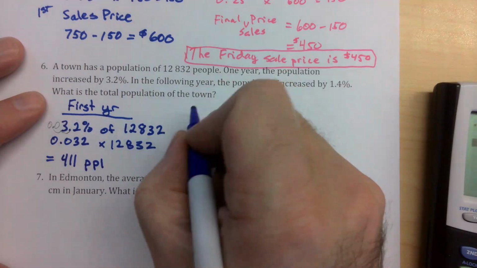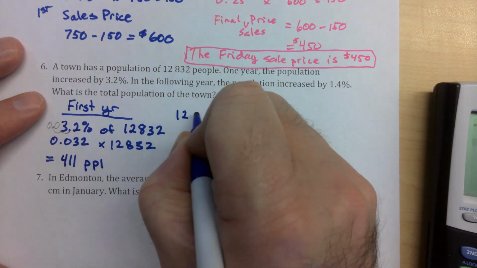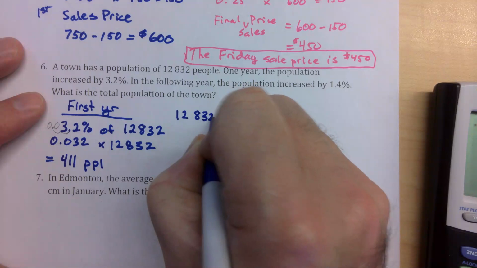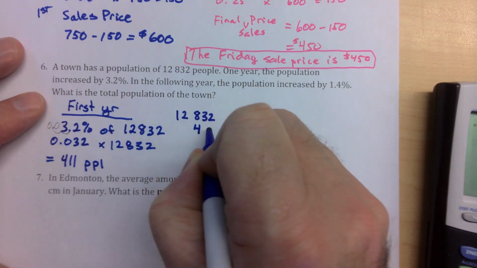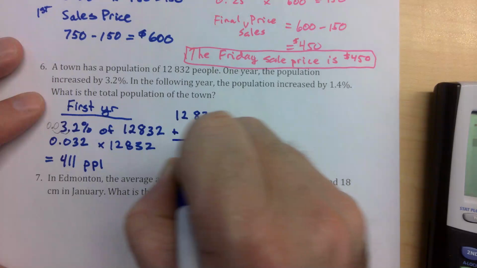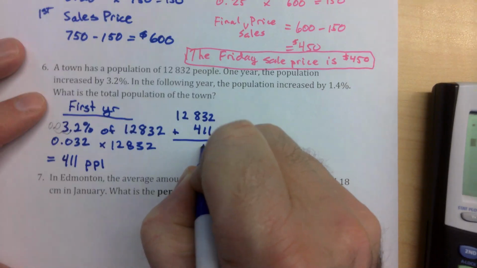Okay, so what does that mean? Well, now you got to take your 12,832 people, add 411, and you get 13,243.